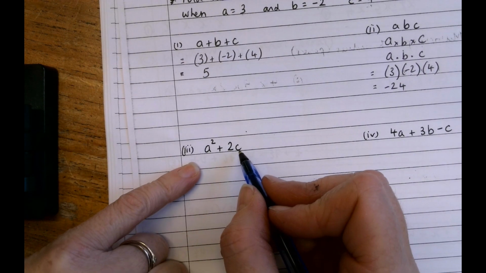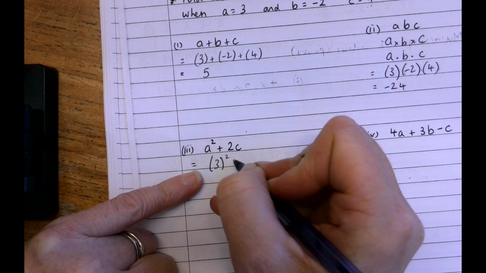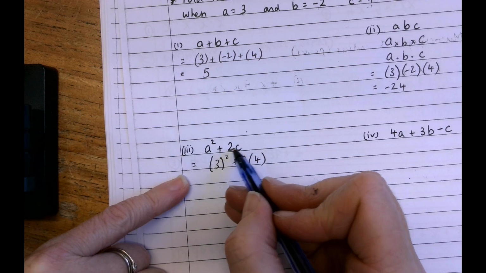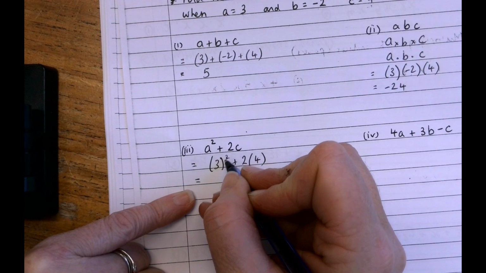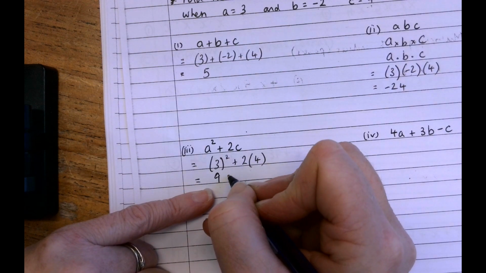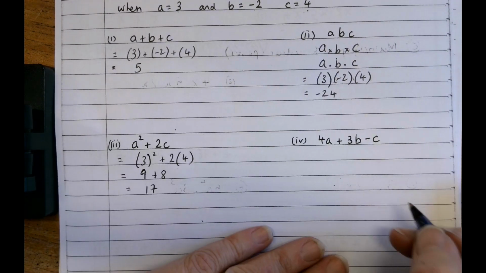A squared plus 2C. That means A squared is 3 squared, plus 2C means 2 times 4. So 2C means 2 multiplied by C. 3 squared means 3 times itself. So 3 times 3 is 9. And 2 by 4 is 8. So 9 and 8 is 17.